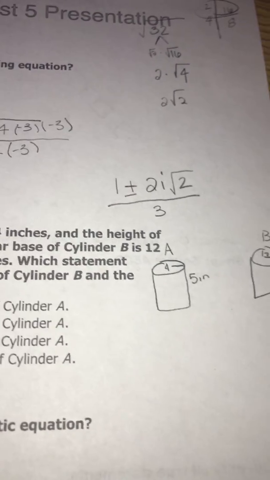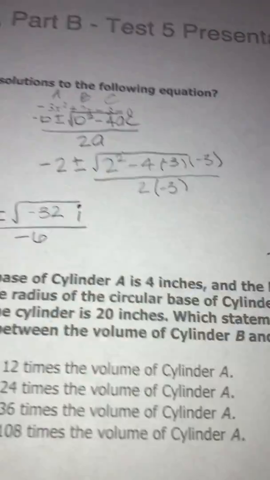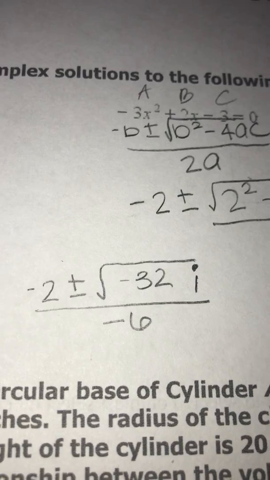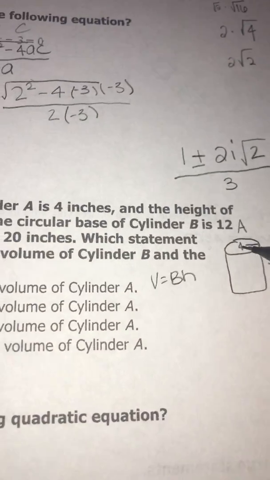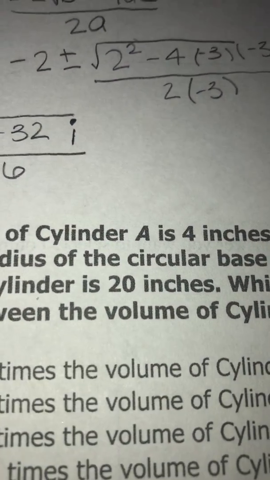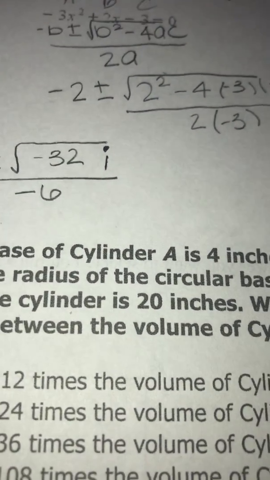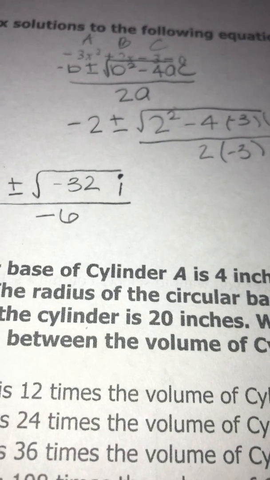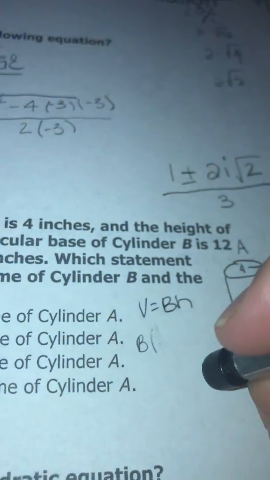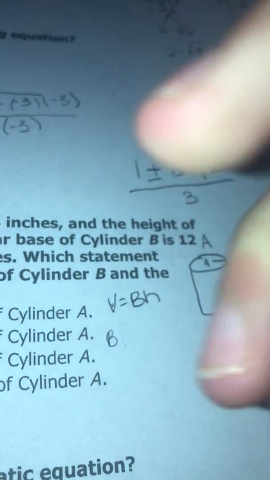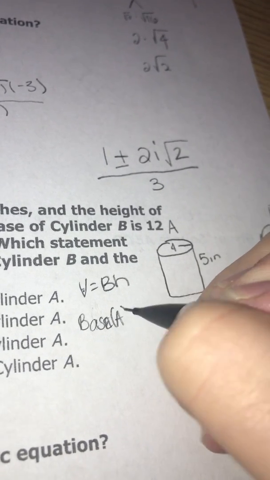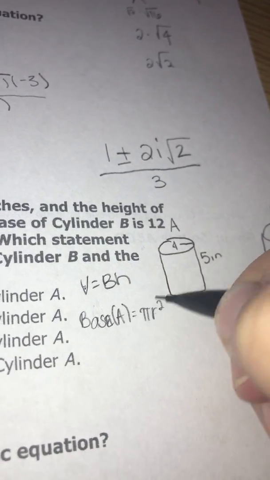Okay, so first you're going to find the volume of each of these. And the volume is base times height. So we'll write that out right here. Equals base times height. And to find the base, you're going to have to use pi r squared. So we'll put base of A. We know that B stands for base, so just write that out. That'd be easiest. Base of A equals pi r squared.